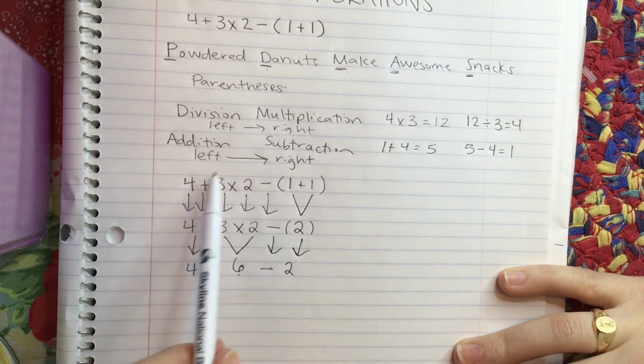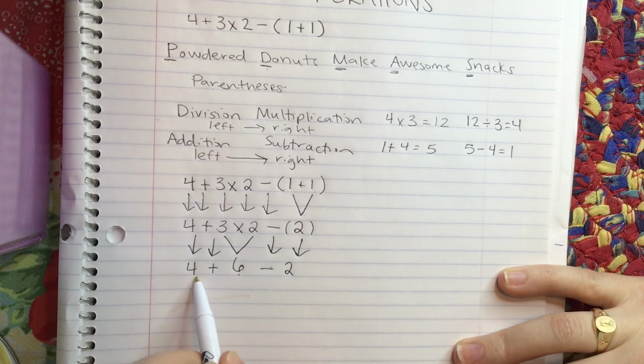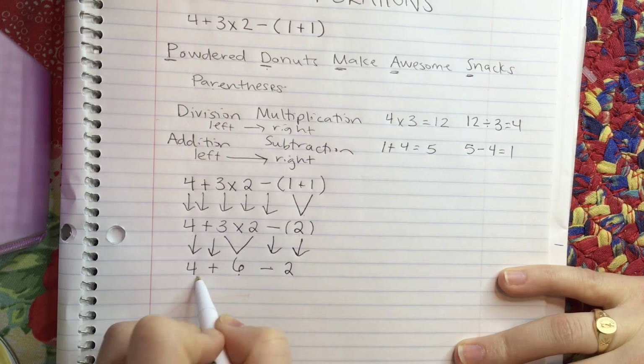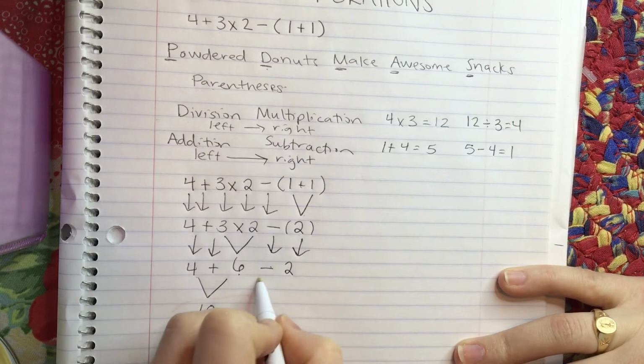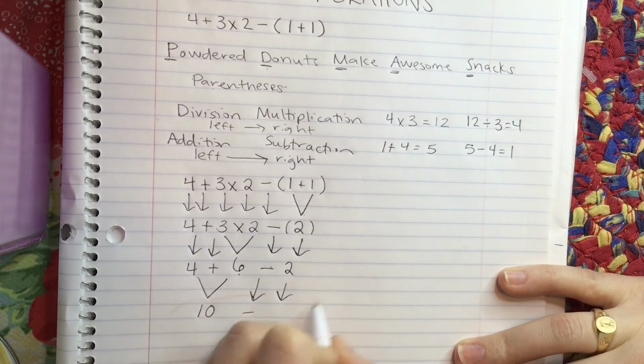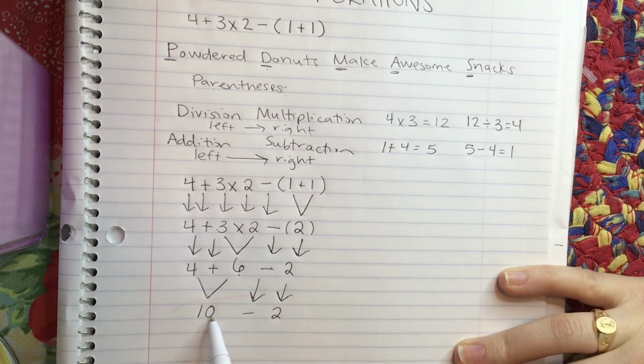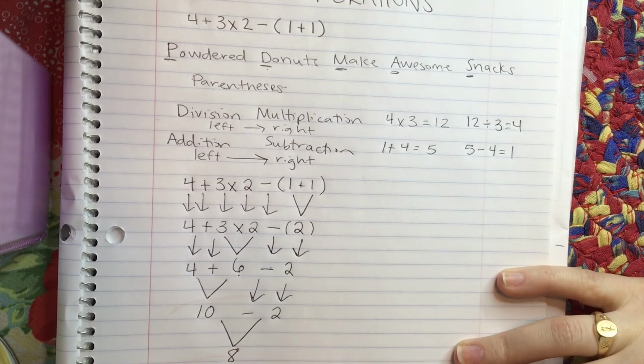So I'm going on to my next step. Addition or subtraction, whichever comes first from left to right. So 4 plus 6 right there. I'm going to go ahead and solve for this to get 10. Bring down my remaining parts of my problem. 10 minus 2. It's my last step, so I get my answer as 8.